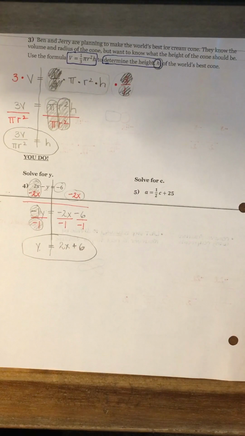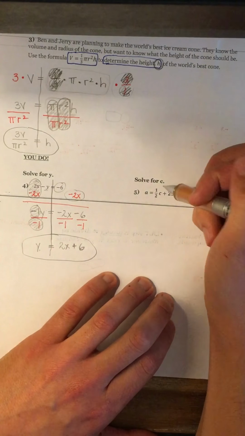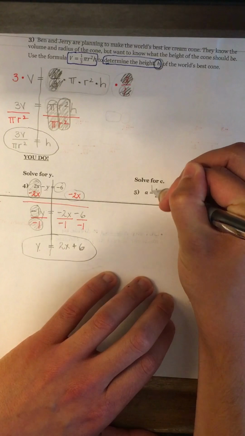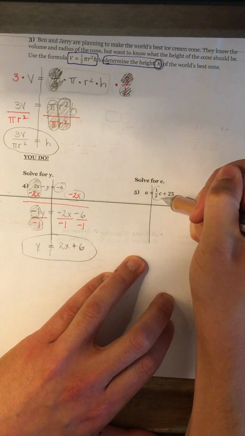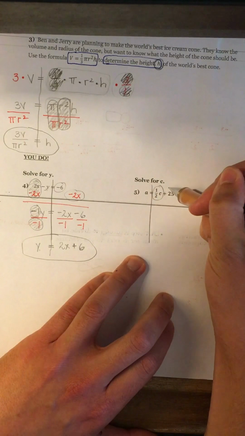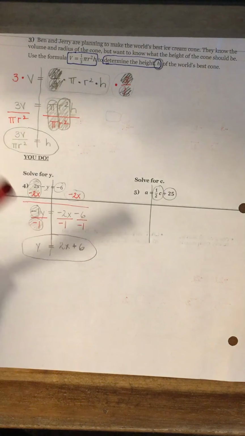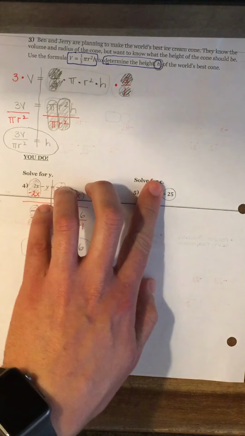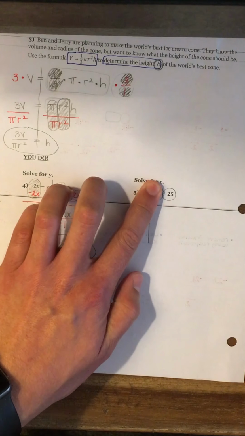Now let's take a look at this last problem. It says solve for c. So I have a equals 1/2 c plus 25. Let's focus on the right-hand side, because that's where my variable c is. I have this term here, 1/2 c, and then I have this term here, this plus 25. Again, when you have more than one term, try to get rid of the other term besides c first. So I need to get rid of this positive 25 first.